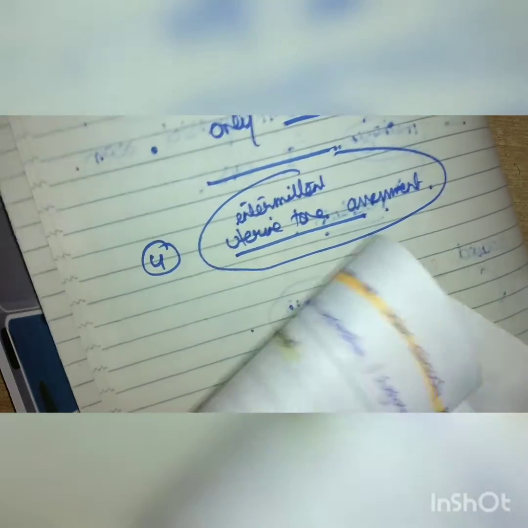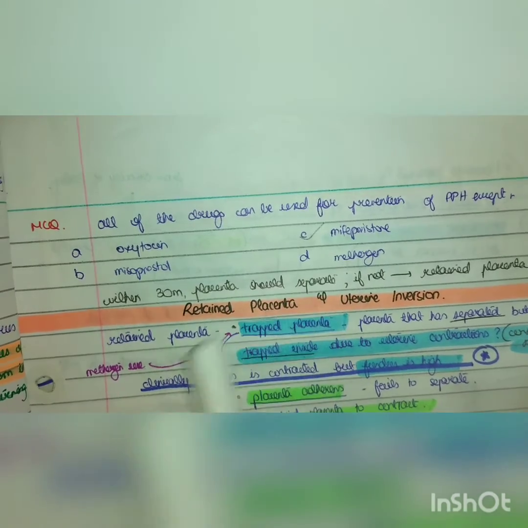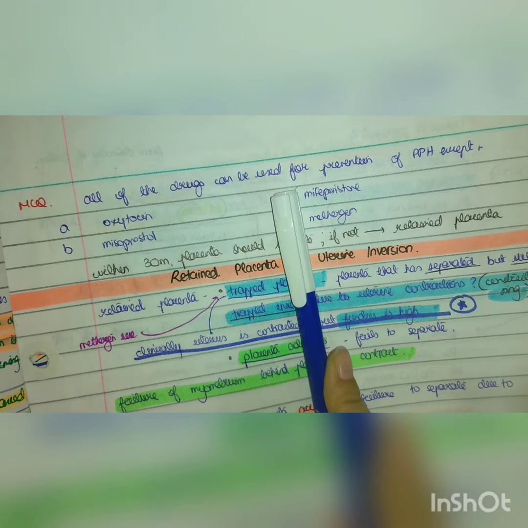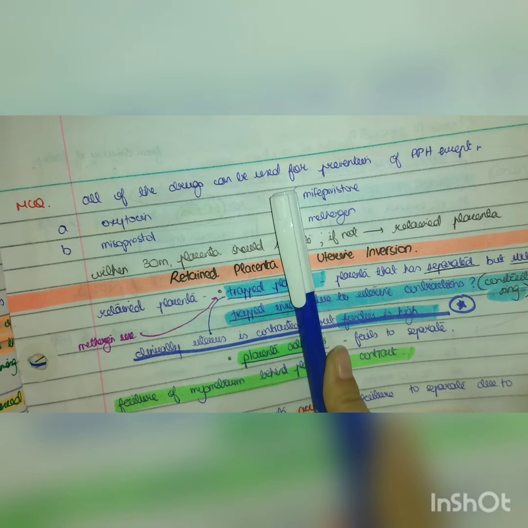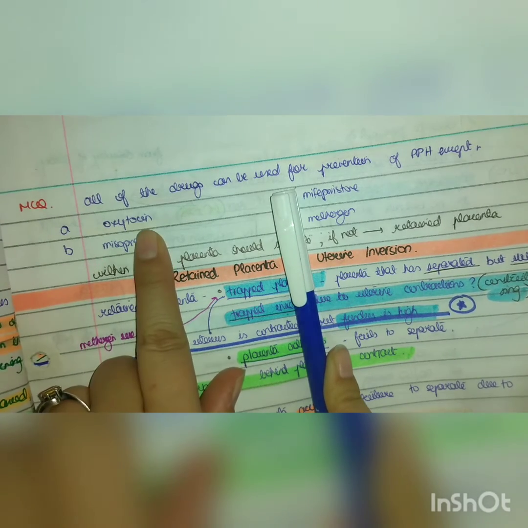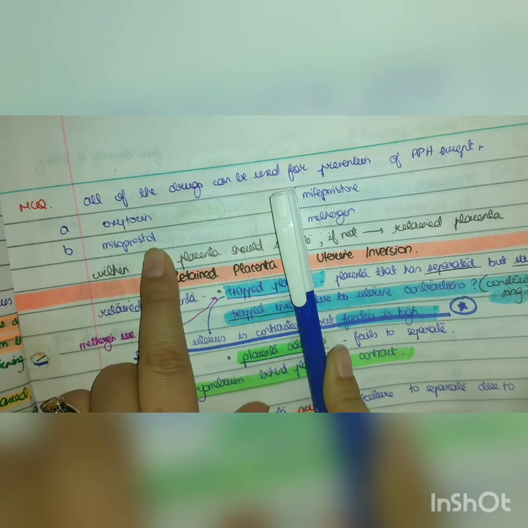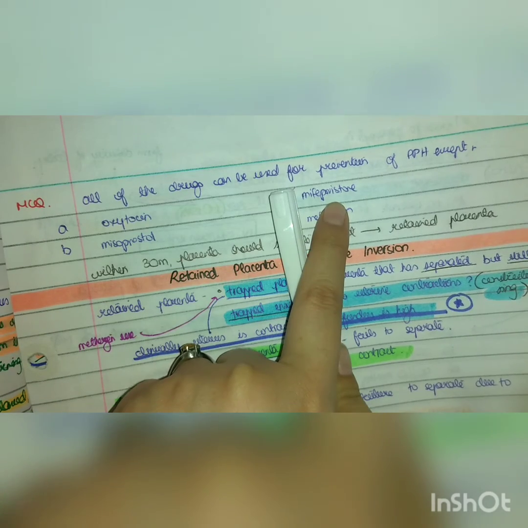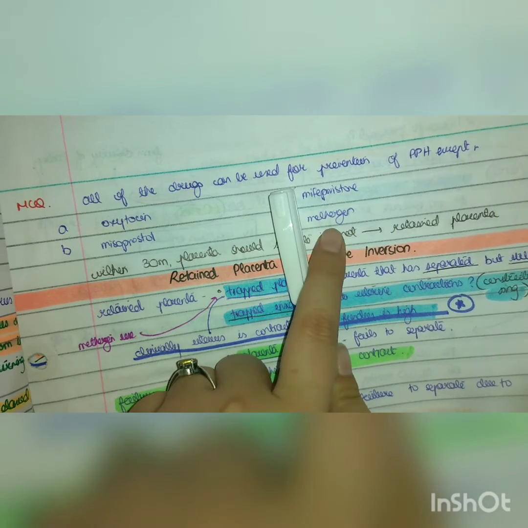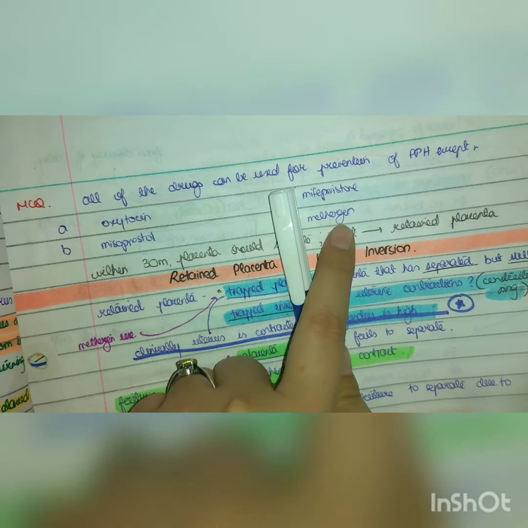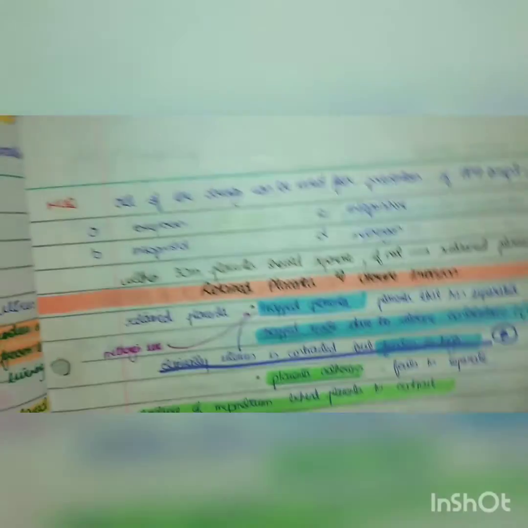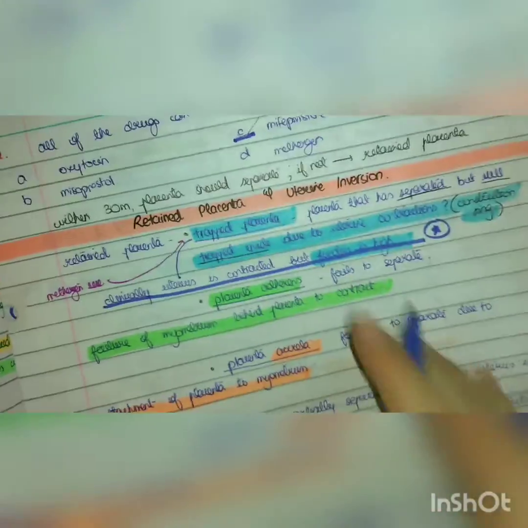Now I'm going to ask you a question. All of the drugs are used for prevention of PPH except which drug? Oxytocin, misoprostol, mifepristone, and methergine. Oxytocin is used, yes, we just studied it. Misoprostol is used, yes, when you don't have a fridge, because it can be used at room temperature. Mifepristone, no, I did not mention this drug. Methergine, yes, this is used, but it has a very high chance of retention of placenta. So which one is not used? Mifepristone. So mifepristone cannot be used, and this is the wrong option.